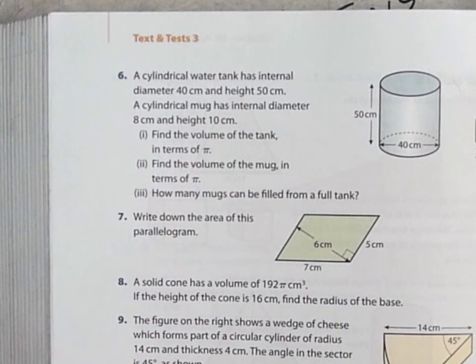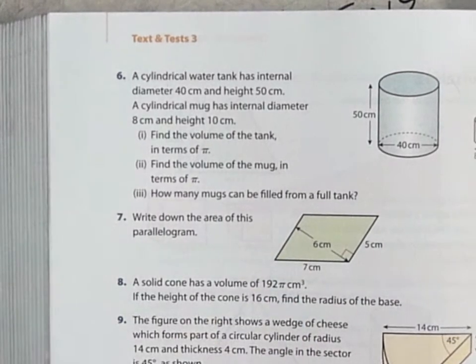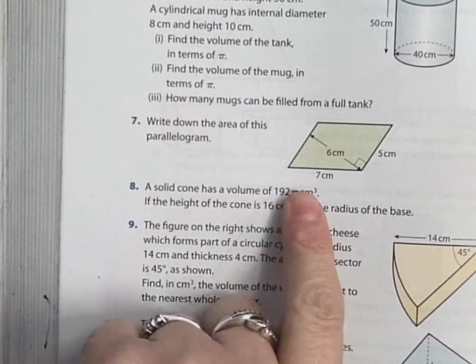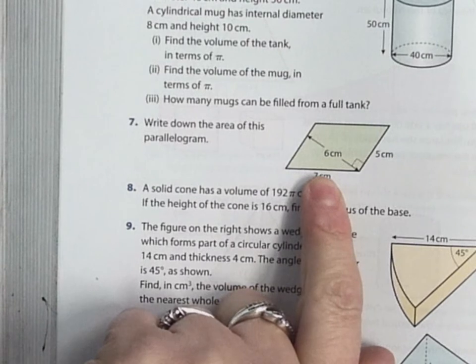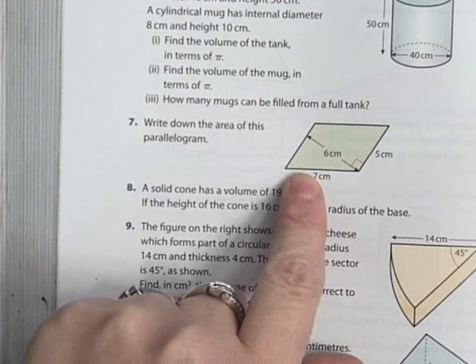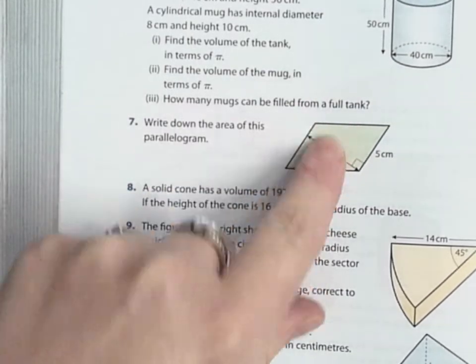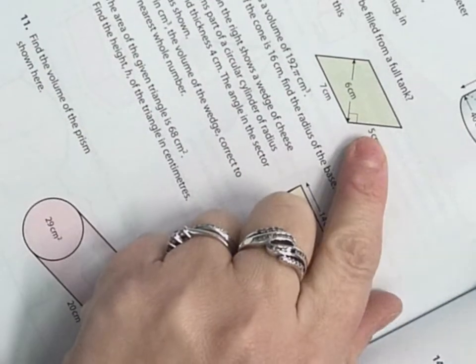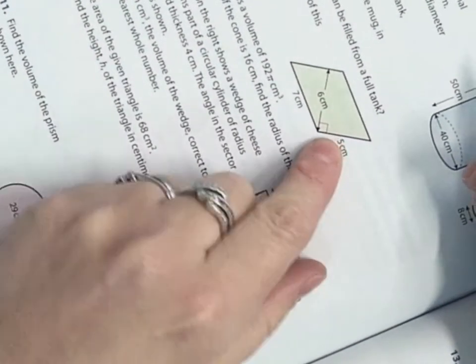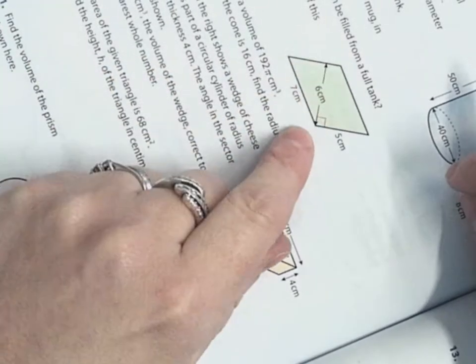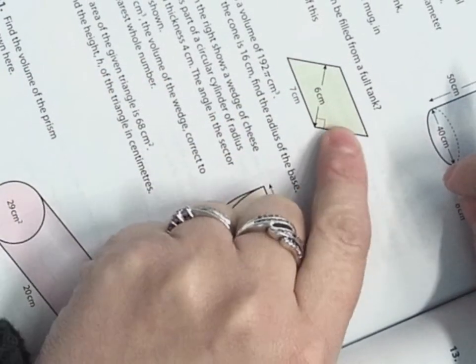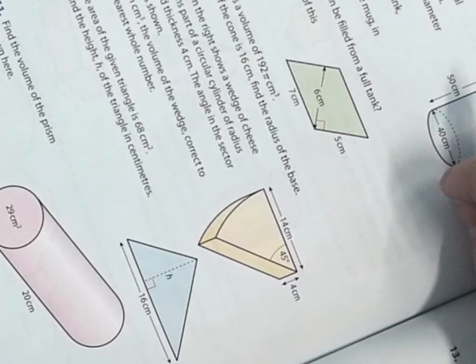Right? Okay. Write down the area of this parallelogram. The area of a parallelogram is in your log tables. It's the base by the perpendicular height. So if I use this one as a base, do I have the straight up height? No. But if I turn it sideways and I use this one as the base, do I have the straight up height? Yeah. So turn it sideways. So the base is 5 and the straight up height is 6.